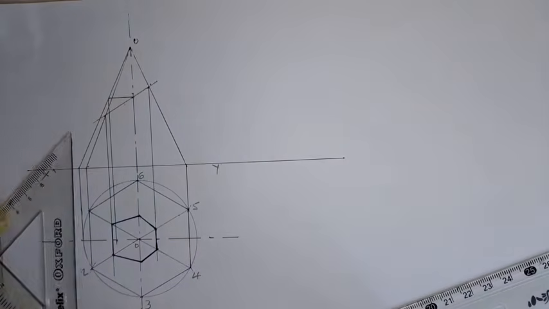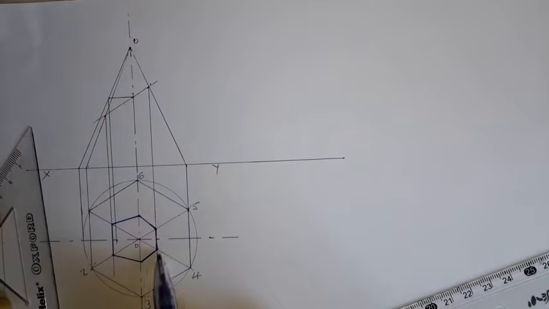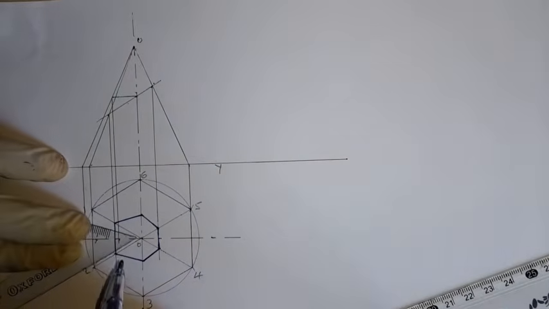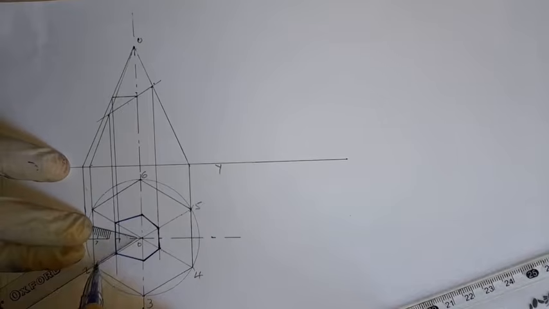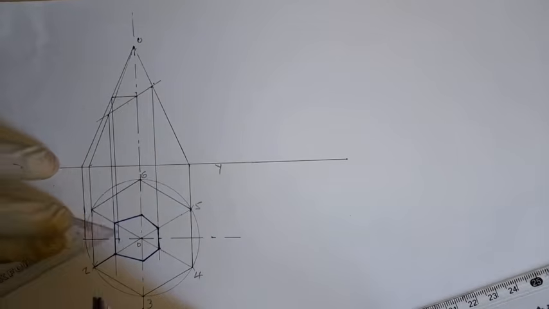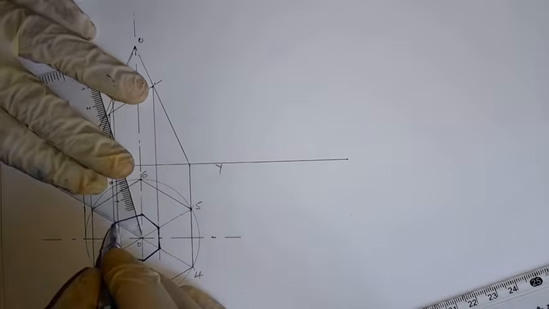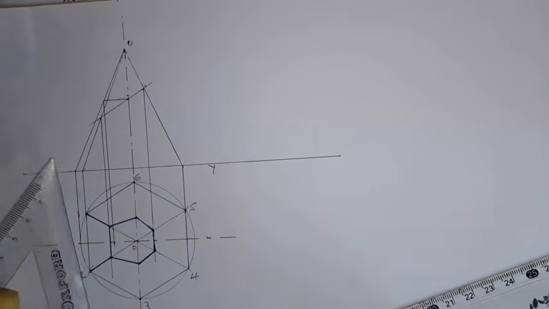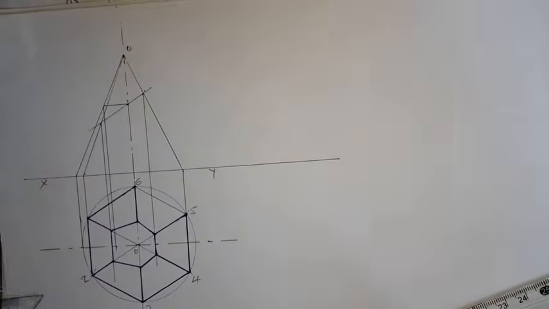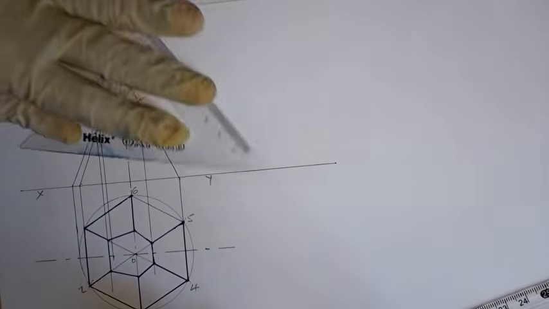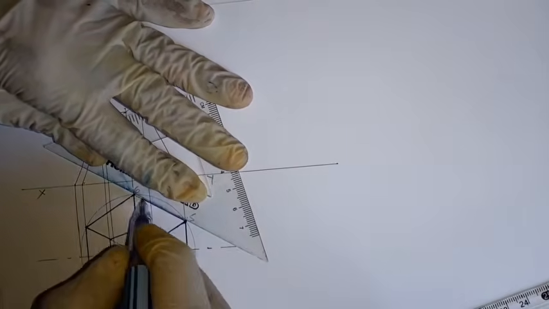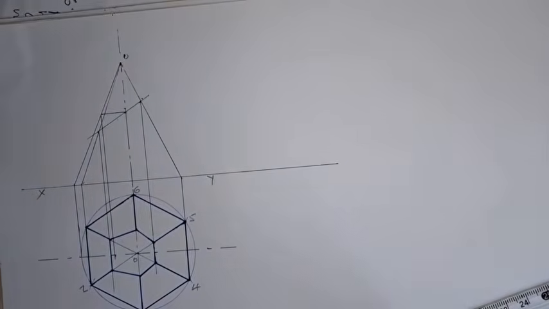Then we are going again to show this line, they are visible on the plan, so we join them. Similarly, this other one, to ensure we also join the outer. There we go. So this one becomes our plan of the truncated pyramid.